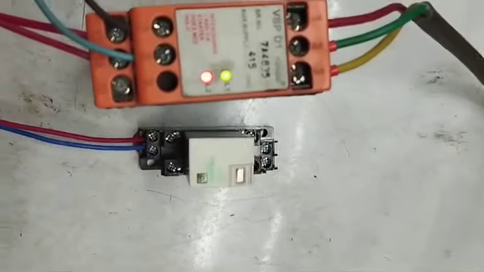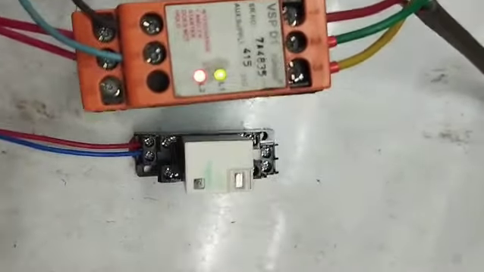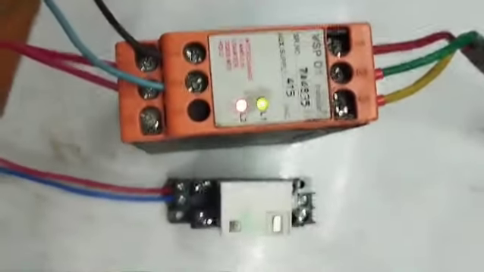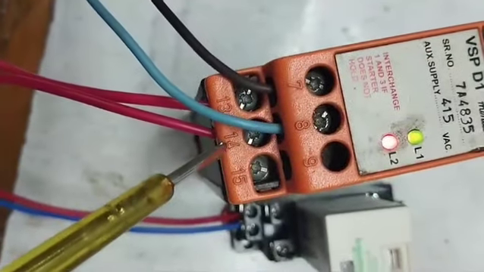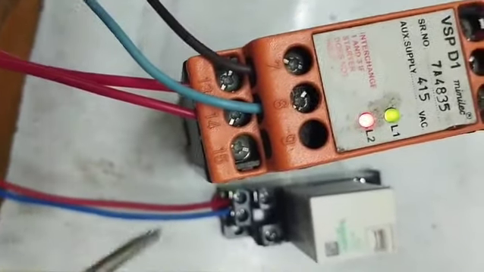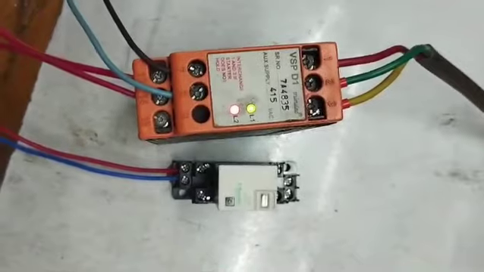Circuit breaker on, phase unmatching. That's why L2 indicator is on. Now phase failure relay is in trip position and 13 14 NO from NC.